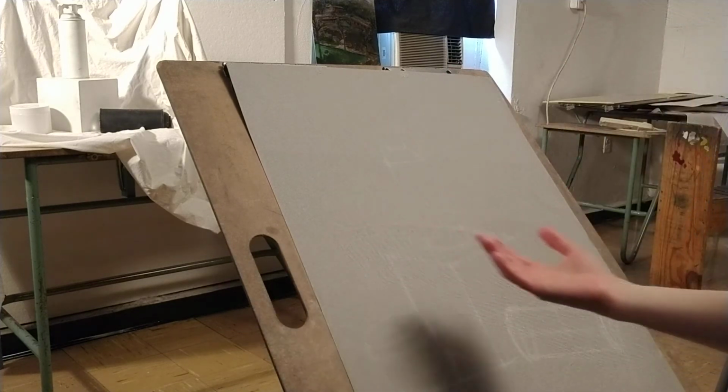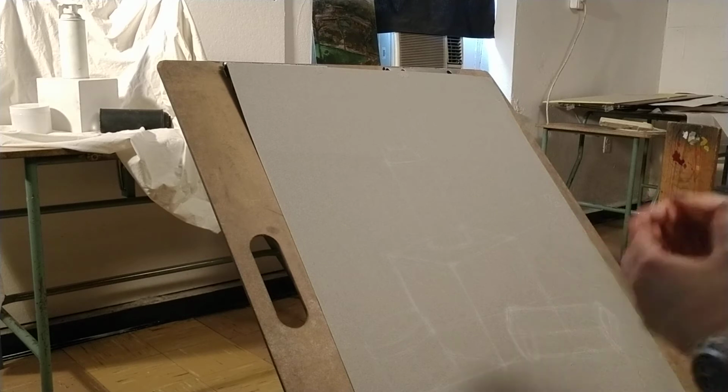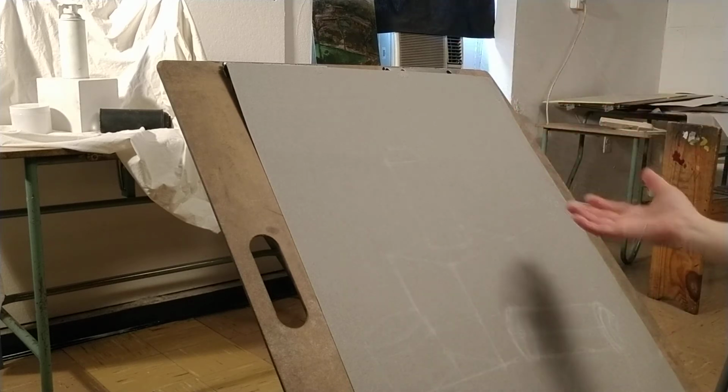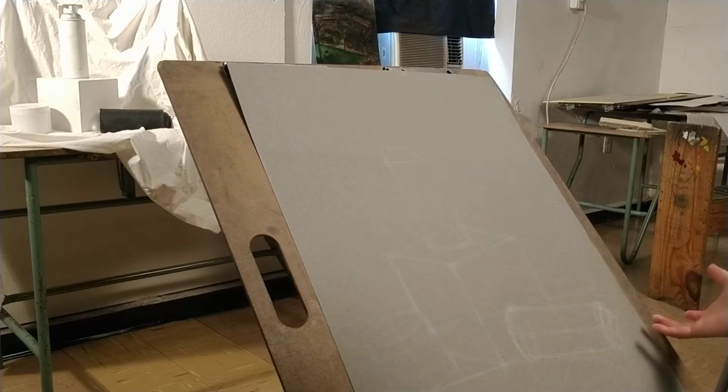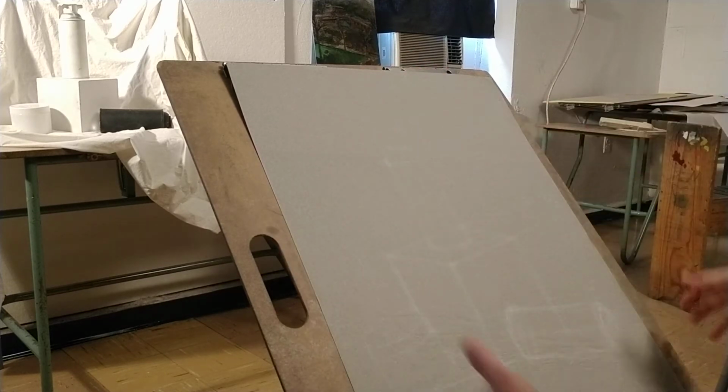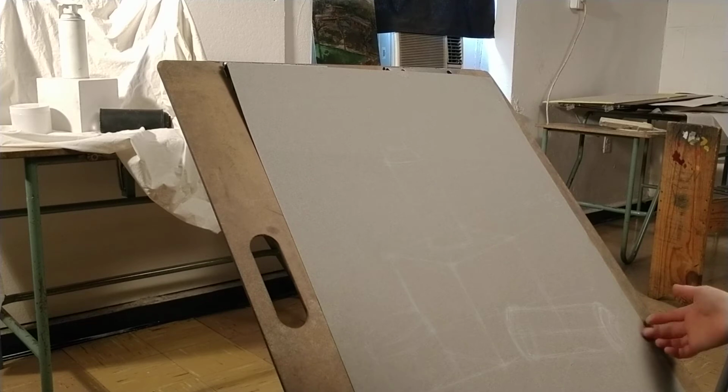So the other thing that you might have discovered while drawing is that sometimes you want to draw the entire still life, and then you realize, like what I did in the first video, that I started to draw, I didn't really measure out the whole thing, and then I realized I ran out of paper space.